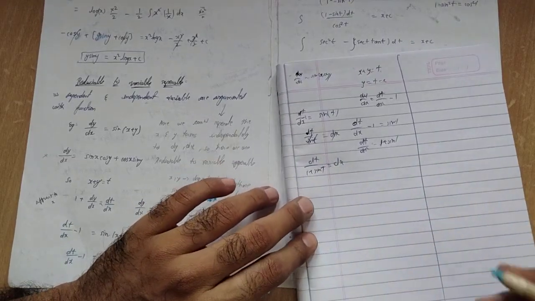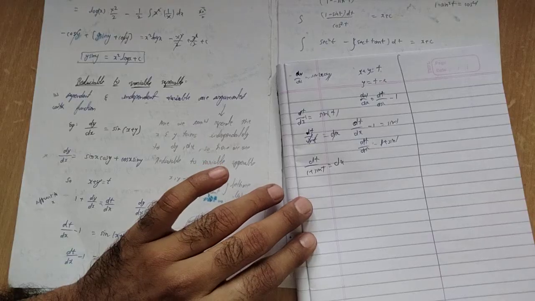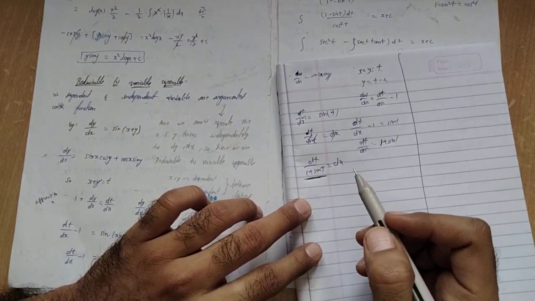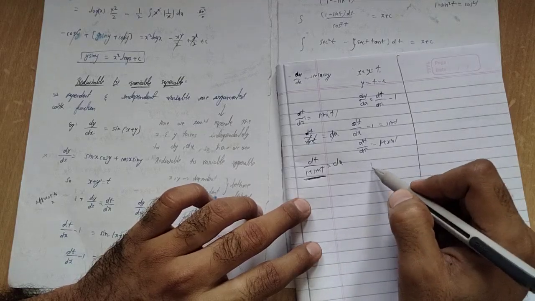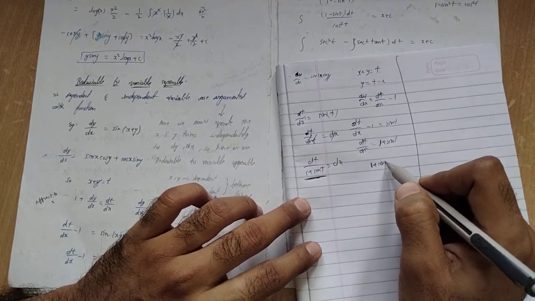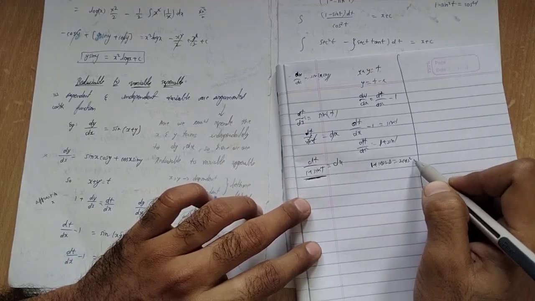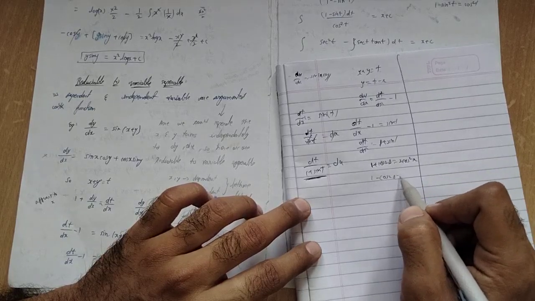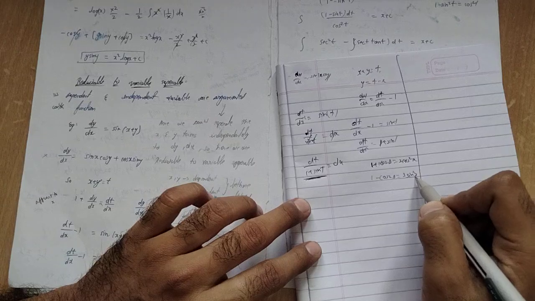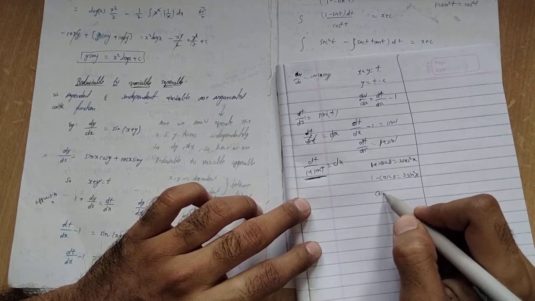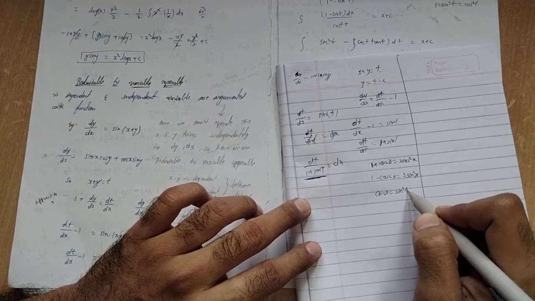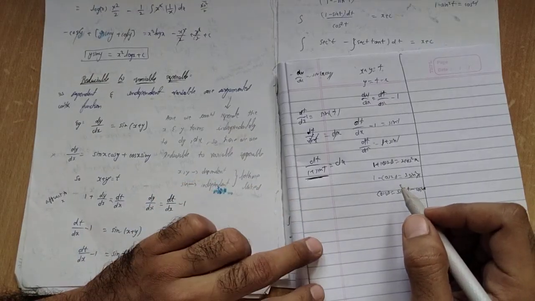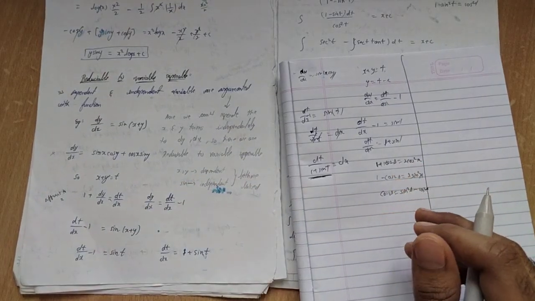Now the integration will go. As I just told, what is 1 plus sin t? 1 plus cos 2a is 2 cos square a, and 1 minus cos 2a is 2 sin square a. Wait, let us see the formula.